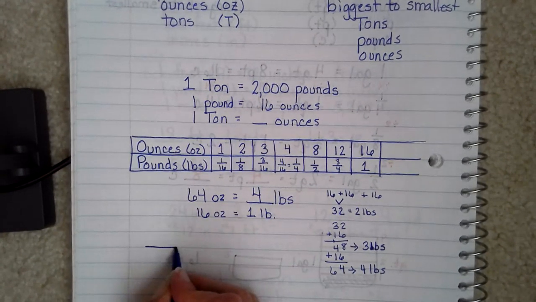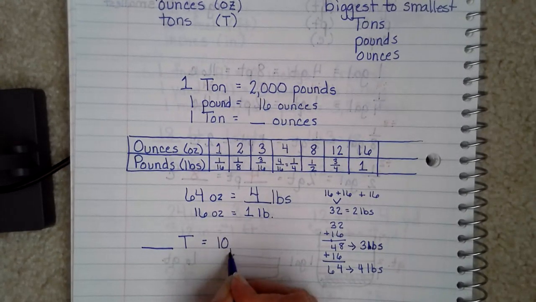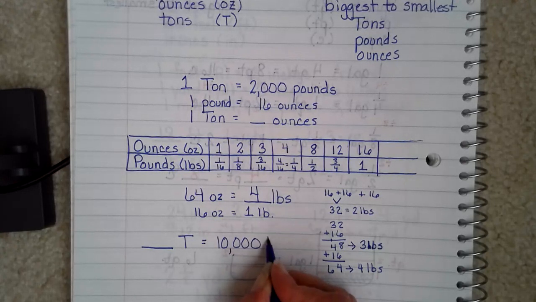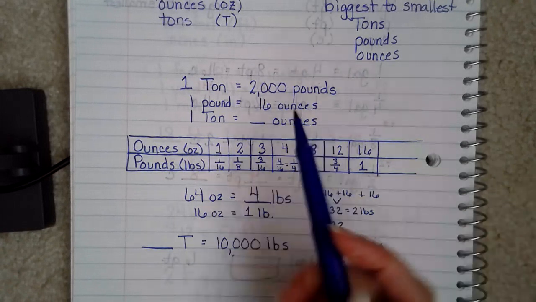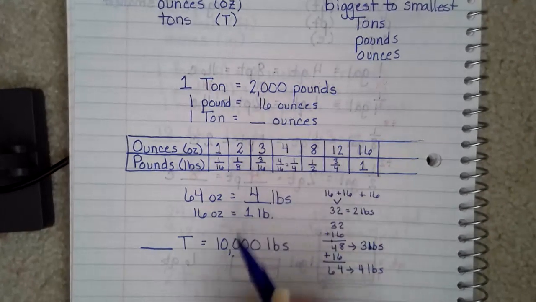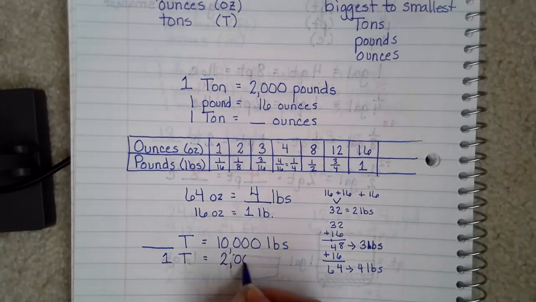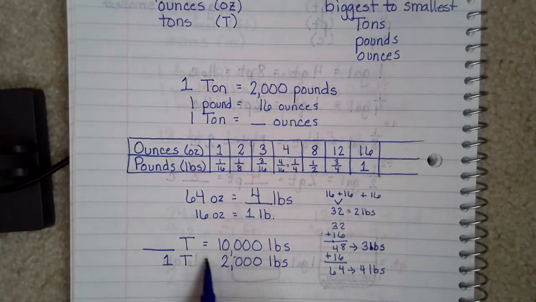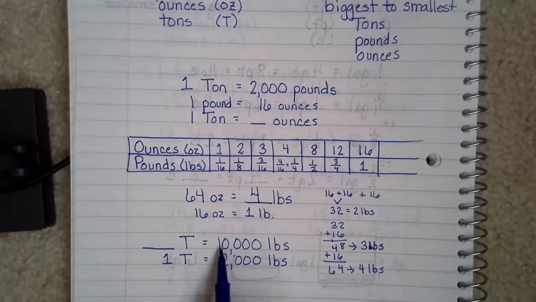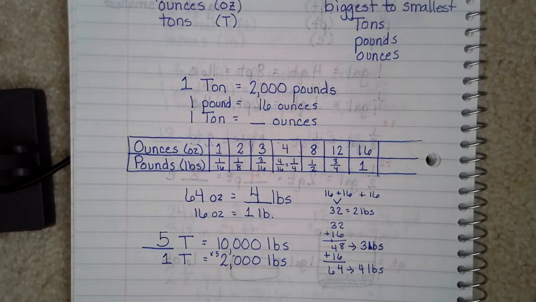I want to know how many tons is 10,000 pounds, so I can say, well, I know from up above here, 1 ton equals 2,000 pounds. So 1 ton equals 2,000 pounds. Well, 2,000 times what gives me 10,000? Or 2 times what gives me 10? Times 5. So up here, it's 5 times as big, so it's 5 tons.